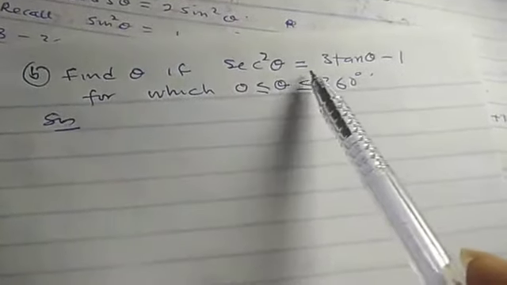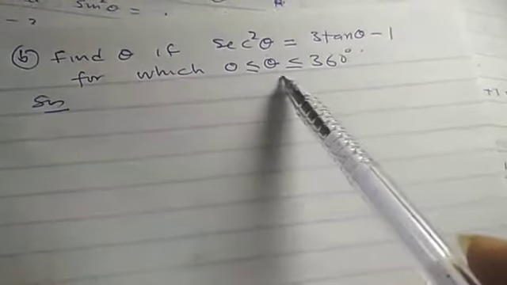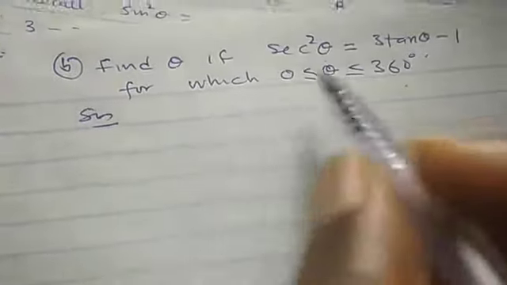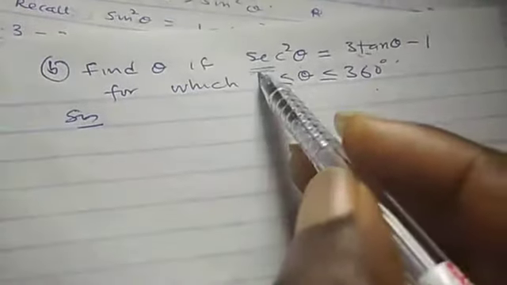Let's consider another example on this. We want to find theta if sec square theta is equal to 3 tan theta minus 1, for which theta is bounded within this region. Now, as I said before, you make sure that these trig functions are the same.